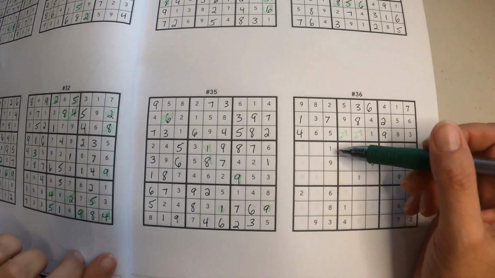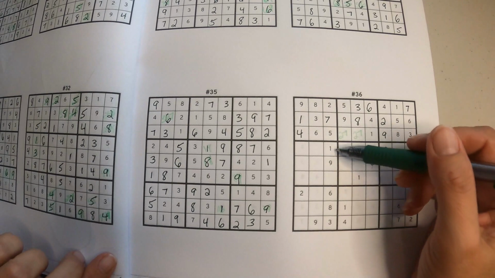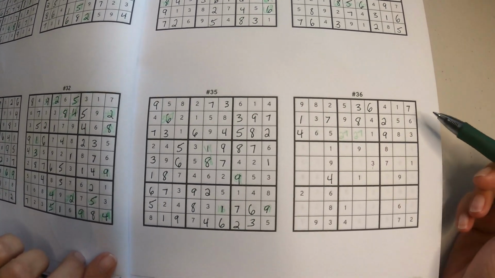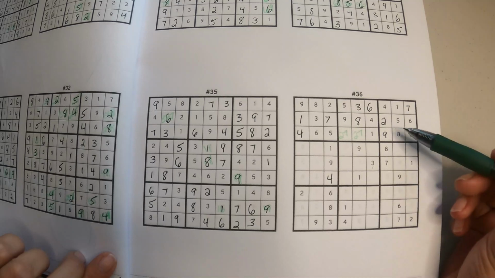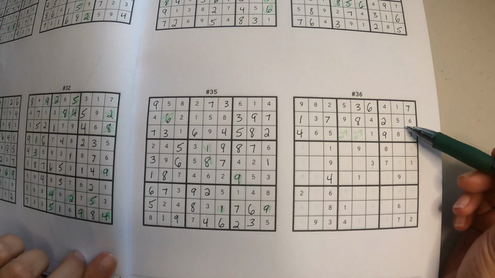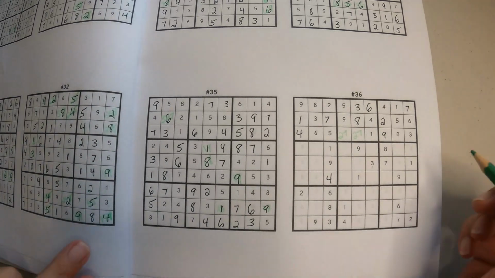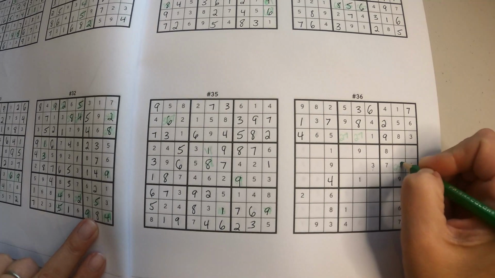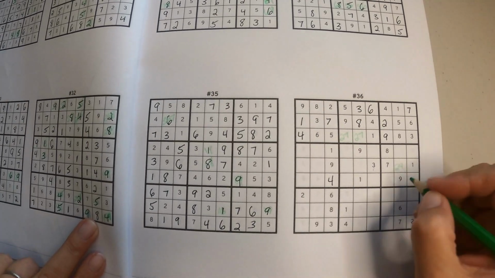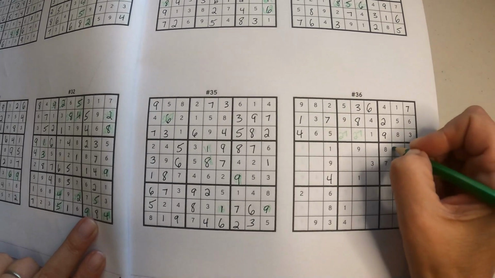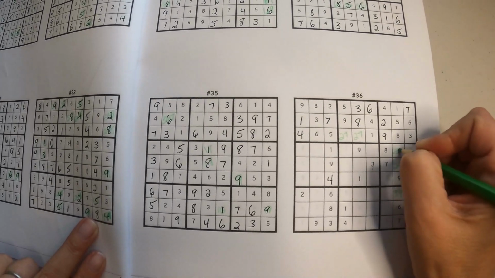All right, let's do this column, 1, 2, 3. We're missing 4. And this column, we're missing 2, 3, and 4. There's a 3 here, so 2 and 4. There's a 2 here, so 3 or 4, and no help here, so 2, 3, or 4.